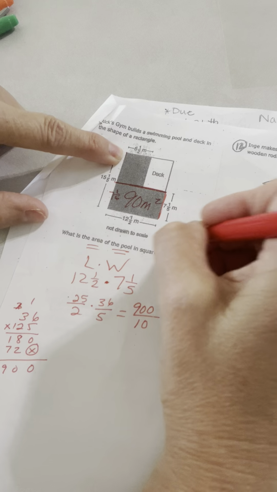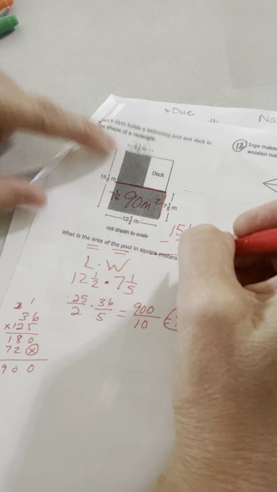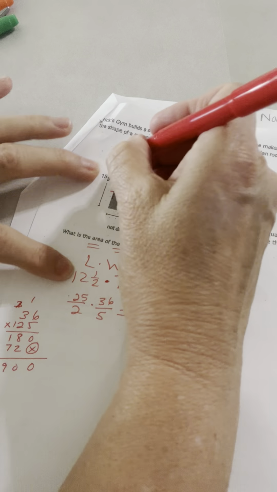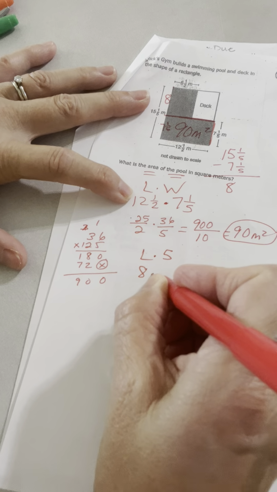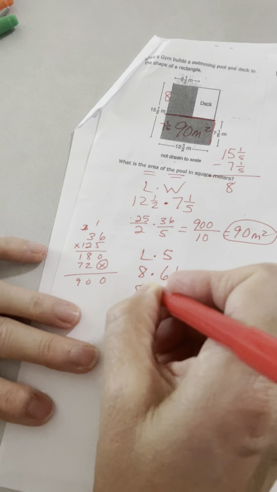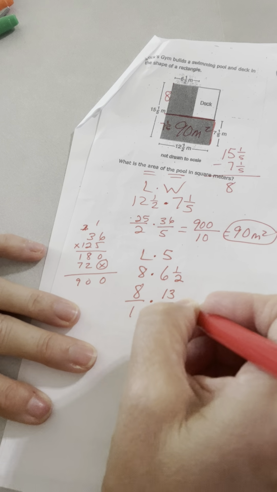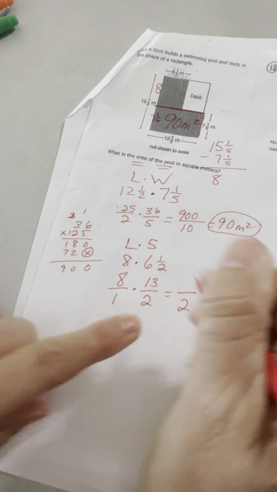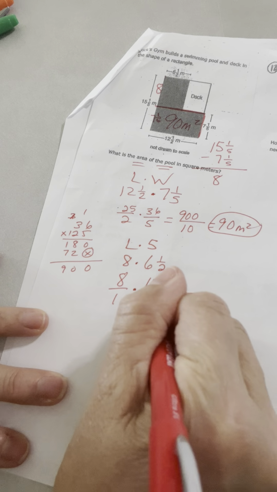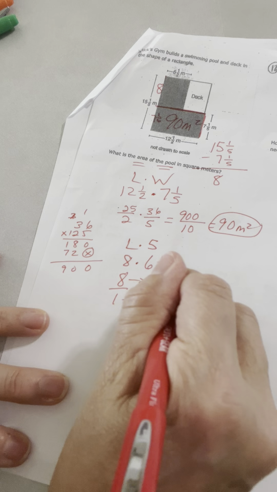So 15 and 1/5 minus 7 and 1/5, that's 8. So this is 8. So we would do length times width, 8 times 6 and 1/2, 8 over 1 times 13 halves. I just changed that mixed fraction to an improper fraction. When you multiply fractions, you just multiply the numerators and multiply the denominators. Super easy.